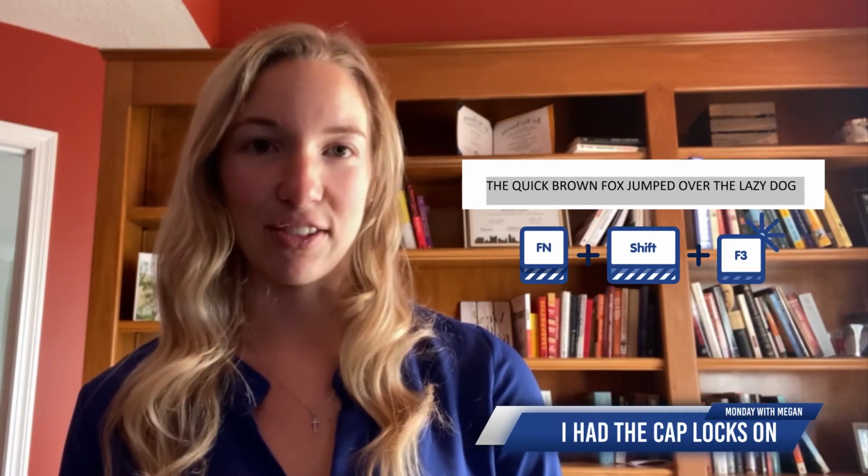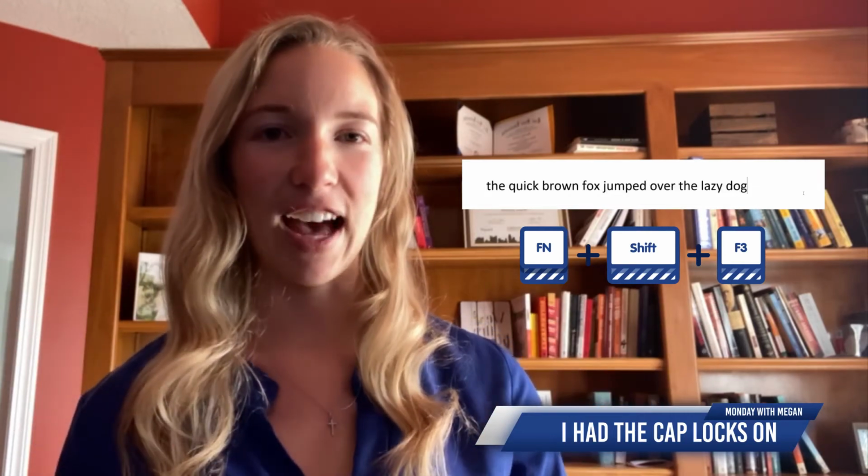Today I'm going to explain what to do if you accidentally hit the caps lock key and have a bunch of text in all capital letters and you don't want it to look like that. Simply highlight the text, click FN, Shift, and F3. Voila, there you have it.